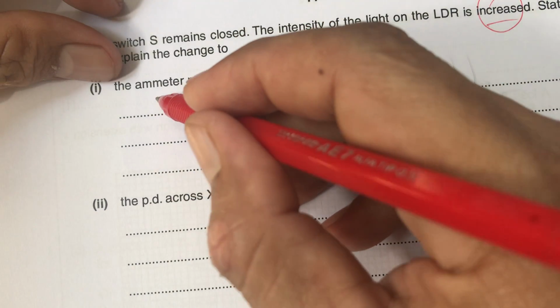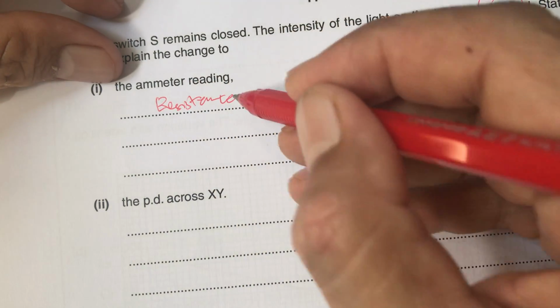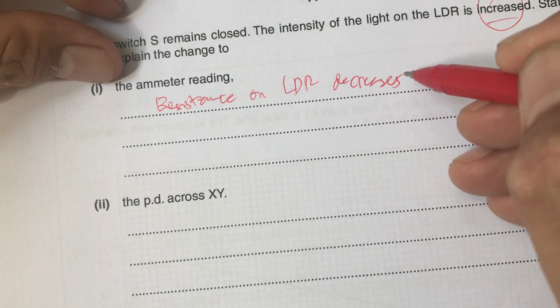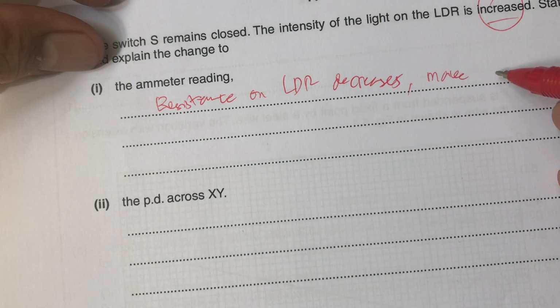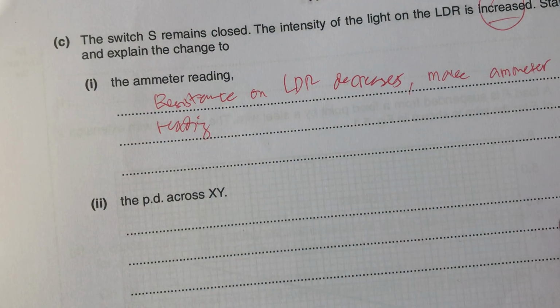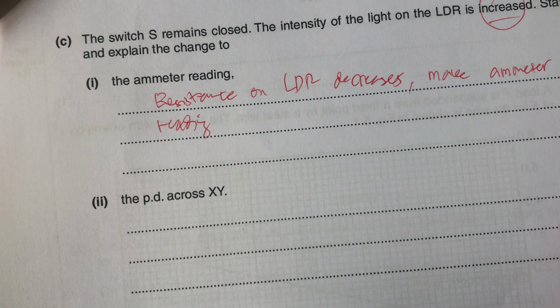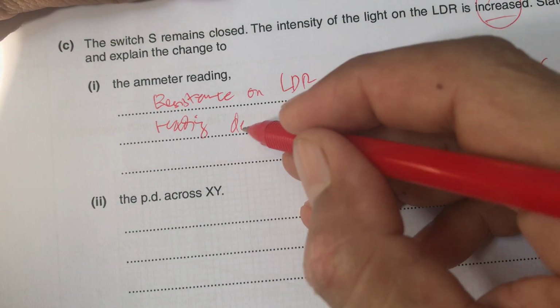When the resistance on the LDR is decreased, this makes the ammeter reading change. Because the resistance is decreased, the total resistance of the parallel part will decrease also, so the ammeter reading will decrease also.